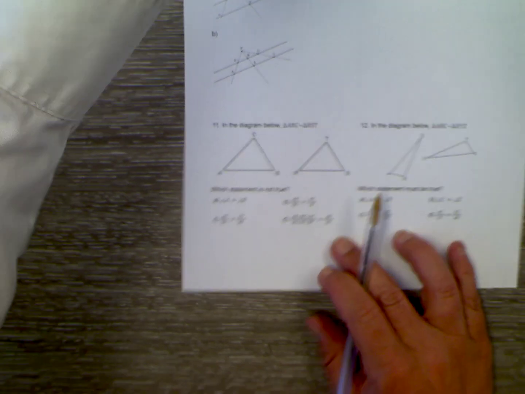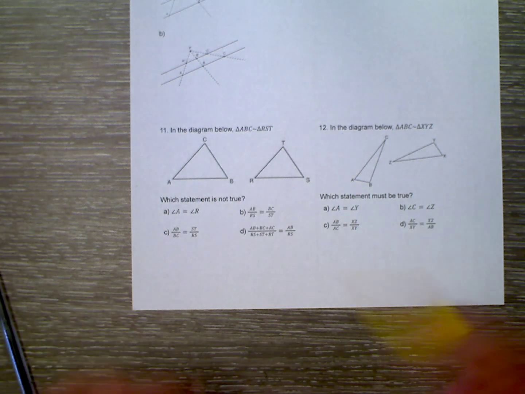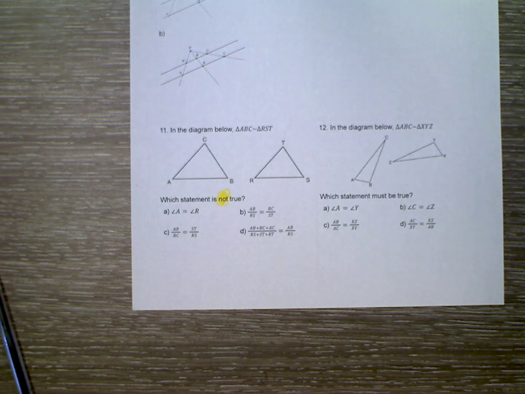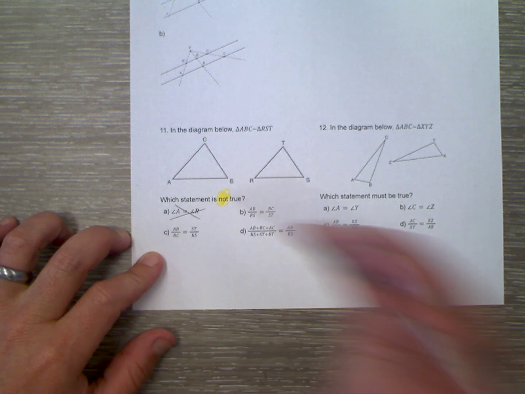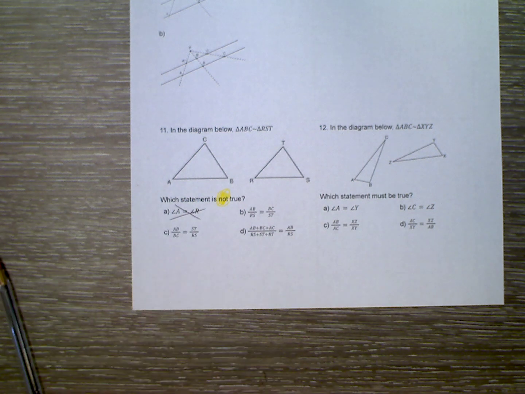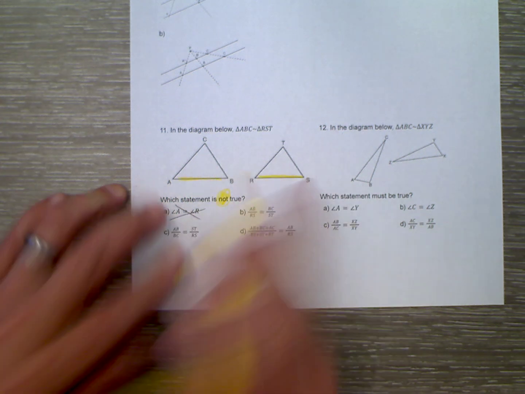All right, 11. Luckily, I was just helping a student with this problem. And so now I'm going to just immediately highlight the word not. All right, so A and R is true, right? So it's not that one, because that is true. It's worth sometimes just figuring out what the corresponding sides are.